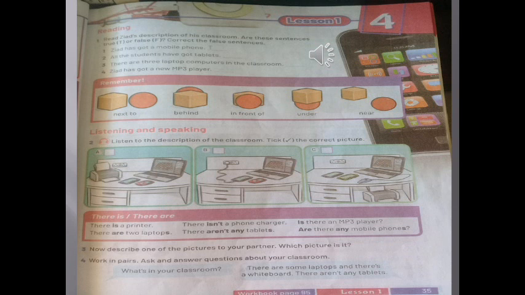There is and there are again. There is a printer. There isn't a phone charger. Is there an MP3 player? So we saw there is in the normal sentence, in the negative and in the question. There is a printer. There isn't a phone charger. Is there an MP3 player? Now there are 2 laptops. There aren't any tablets. Are there any mobile phones?